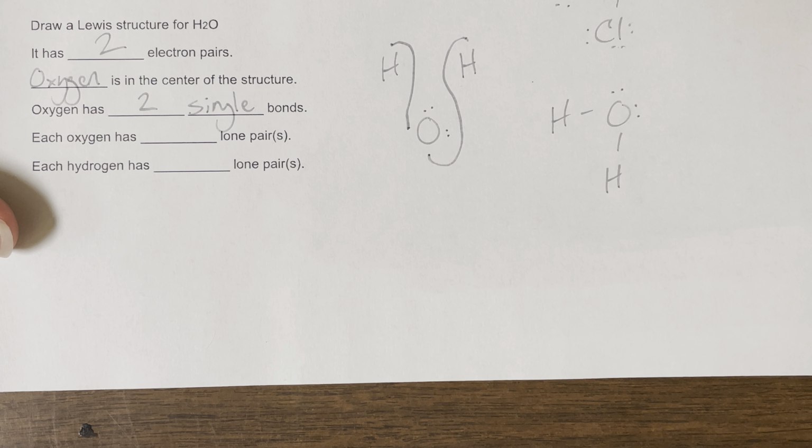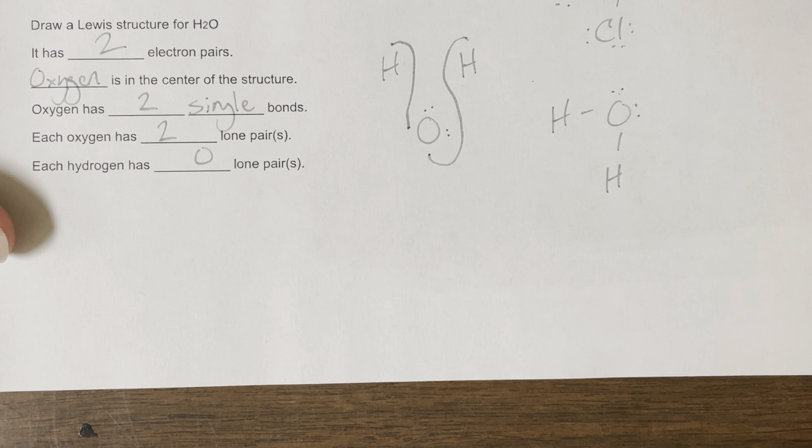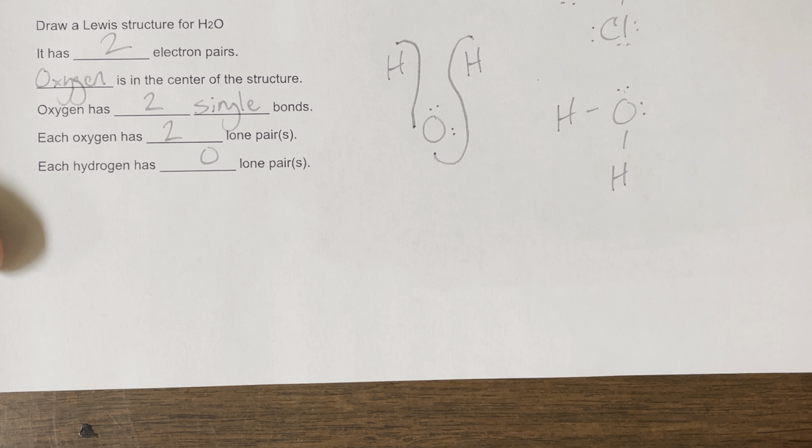Each oxygen has how many lone pairs? Oxygen has 1, 2 lone pairs. And each hydrogen has 0. I didn't draw any. I didn't have to redraw any from the original structure, so it's going to maintain at 0 lone pairs.